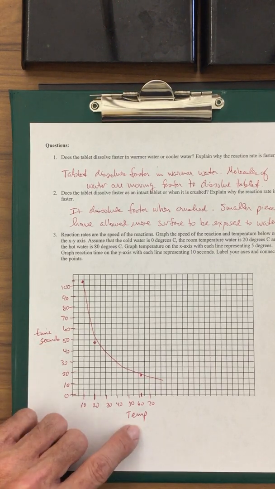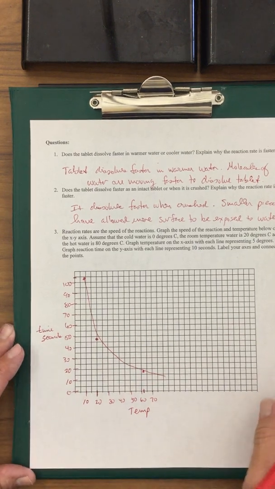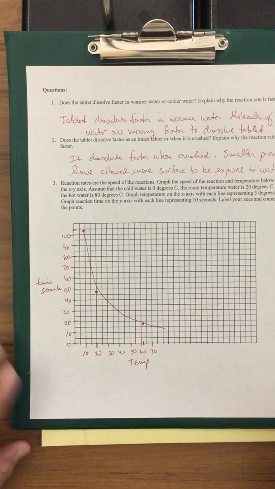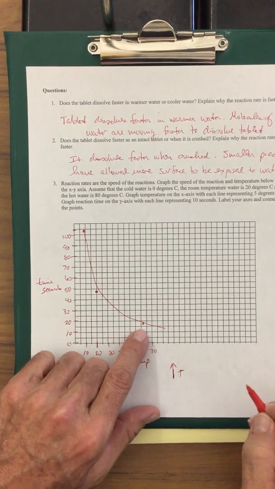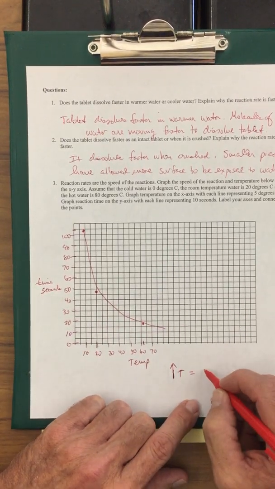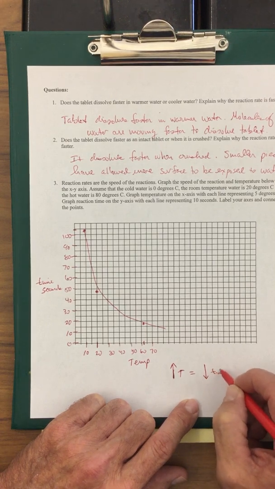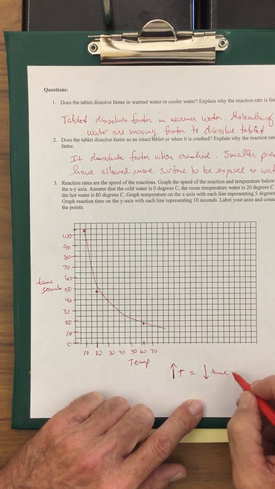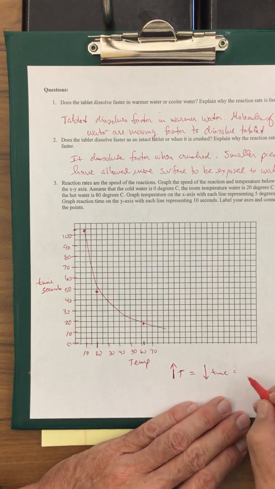So time is over here, our temperature, we've labeled our axes, and what this is showing once again is when you increase the temperature, when it's warmer, what happens to our time? We decrease the amount of time that it takes. And if you decrease the amount of time, what's happening to the rate or the speed of the reaction?